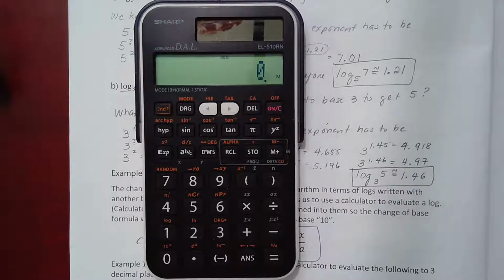And if you can't find it, you can send me a message and we'll try to figure out where the log is. This one here, log, is the common log, base 10. Now over here, you'll see ln, mine is in this key right there, second function of 2. That's a natural log, for the base e.